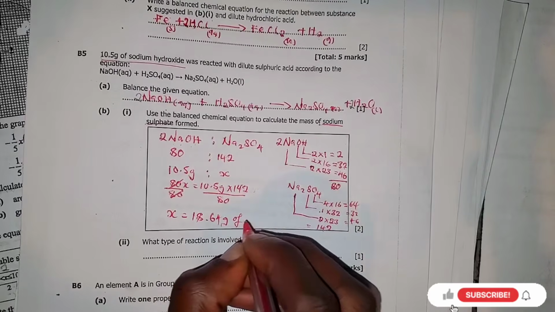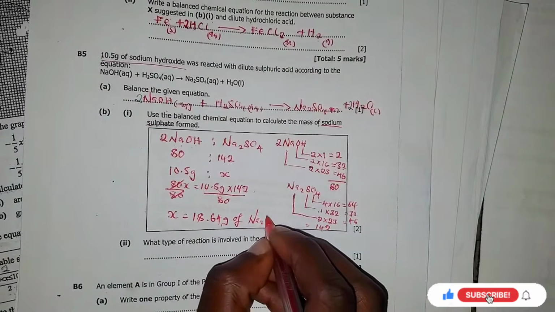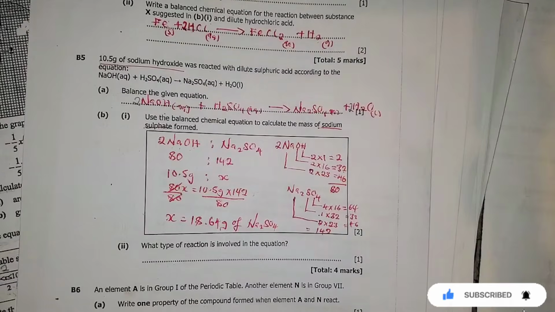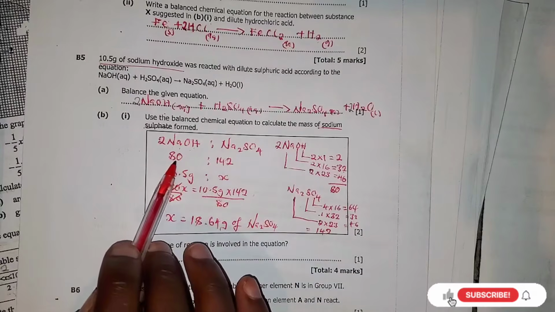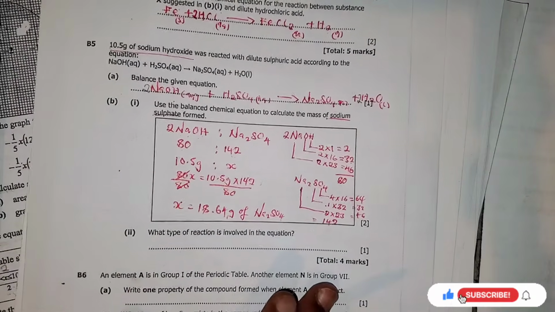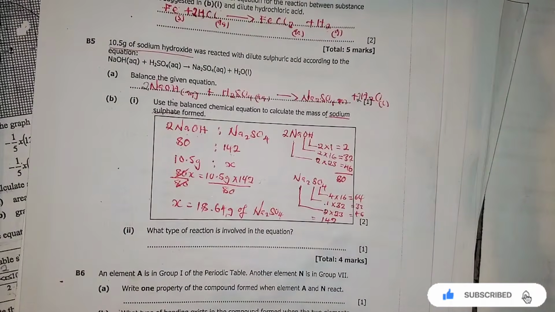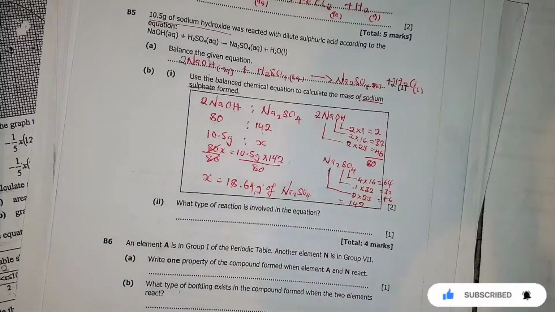This is the mass of sodium sulfate. So that's it for this question. I've taken time here explaining how we get the 80 and the 142, how to get the relative atomic mass, molecular mass, I mean, or formula mass.